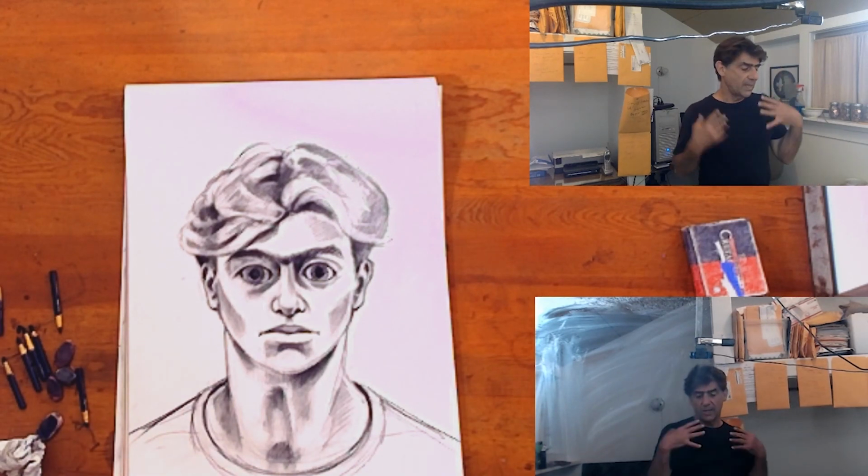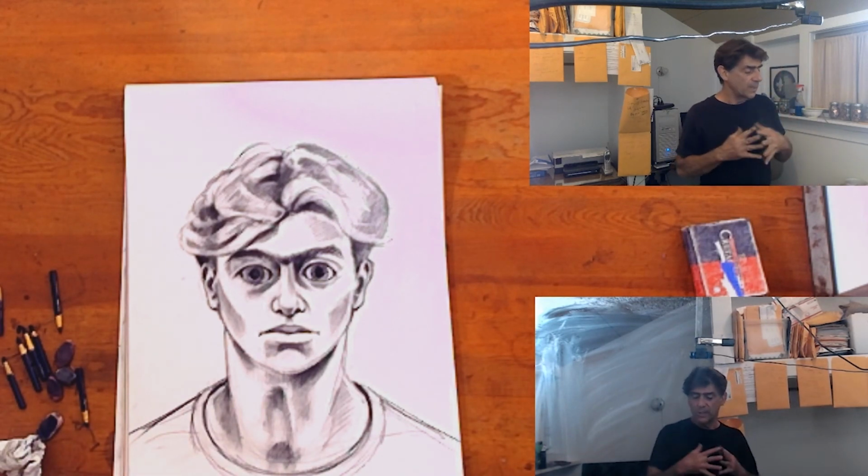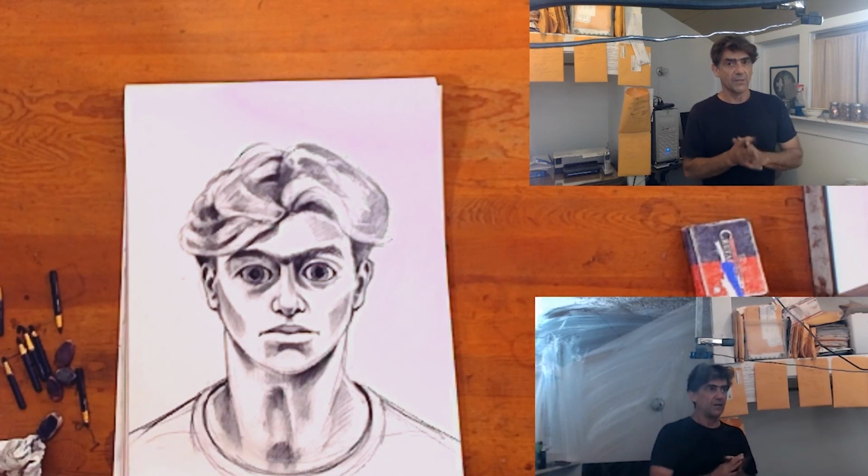So that will get you in and out of the drawing portrait, and it'll really allow you to establish a structure and just the mapping of that form, so you can do these straight-on drawings looking into a mirror.